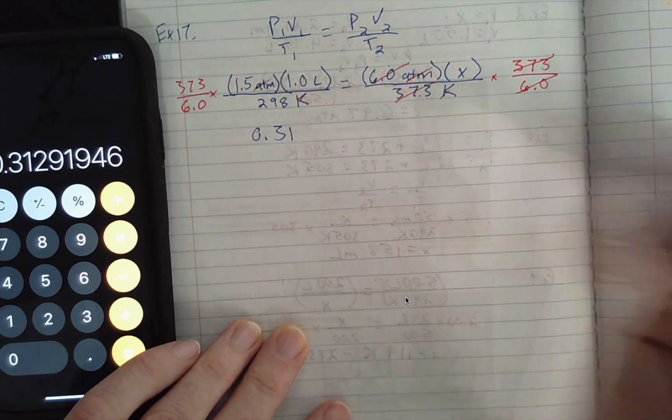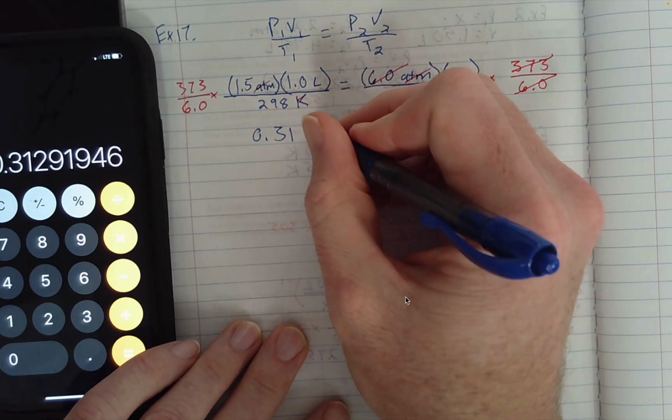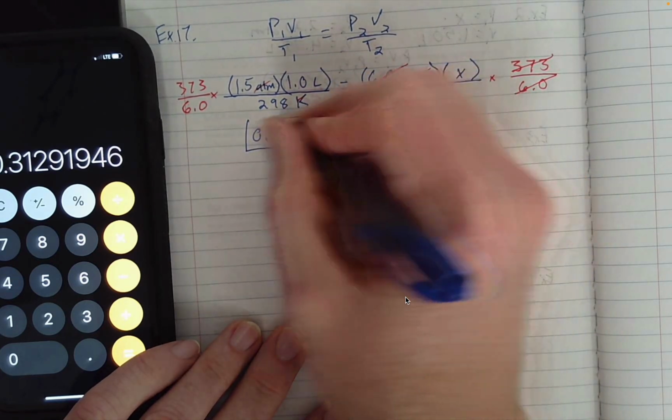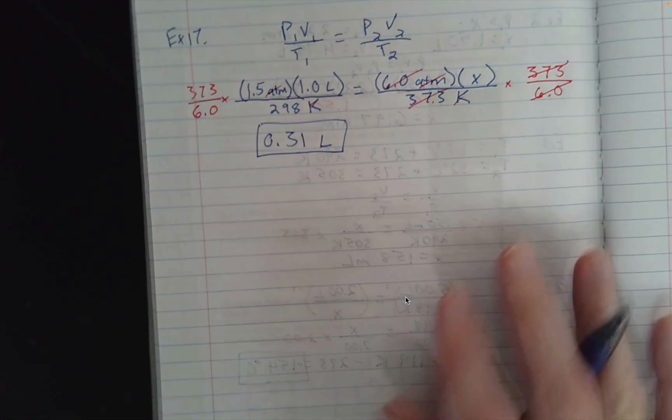How many sig figs? Just 2. So 0.31. Great. 0.31 liters. That is my answer. I'm done. I put my box around it. I'm good to go. Here you go, teacher.